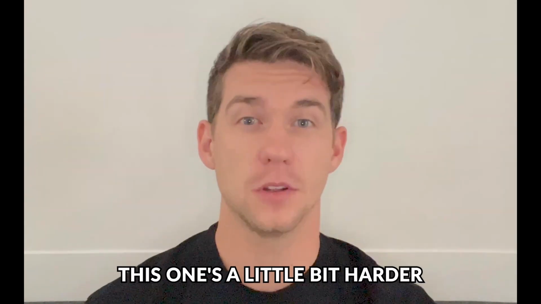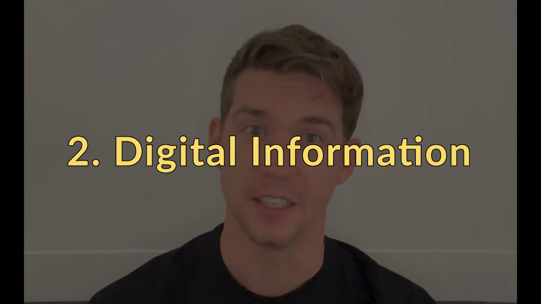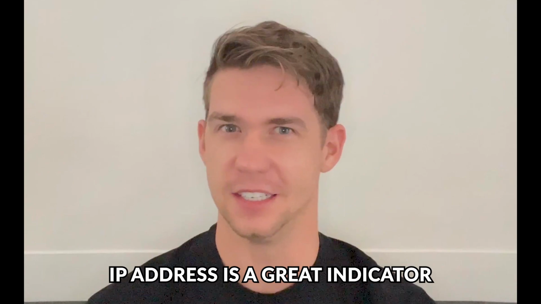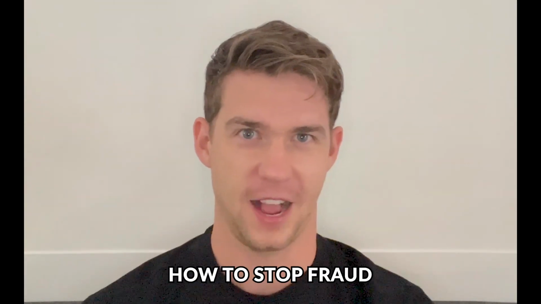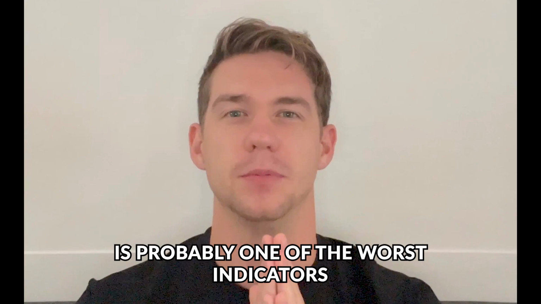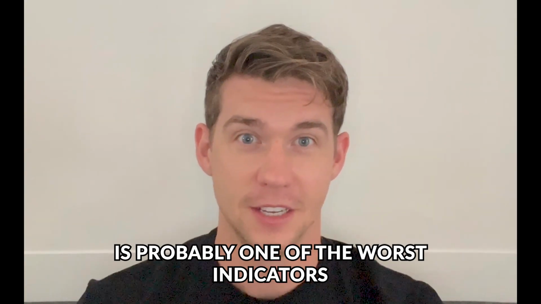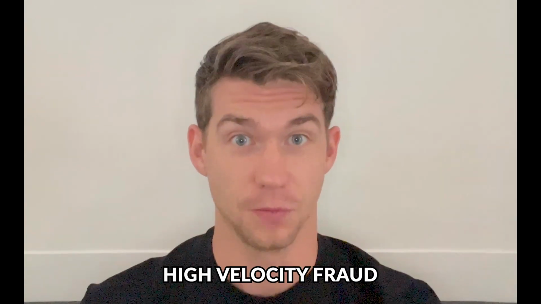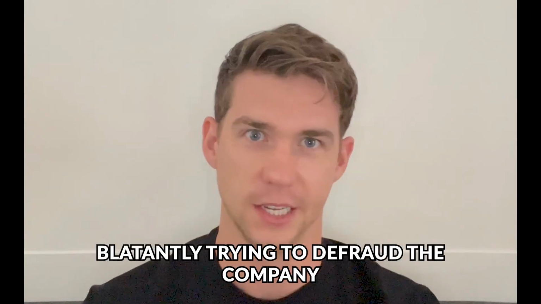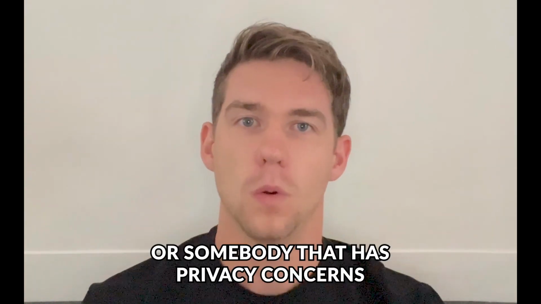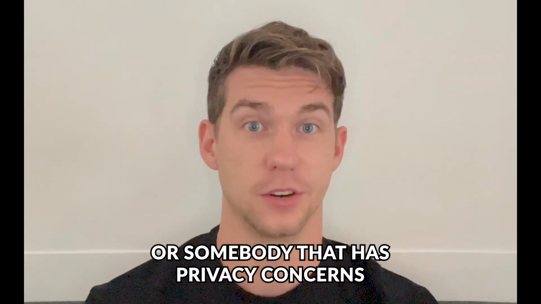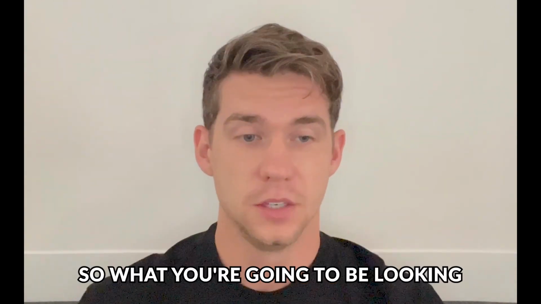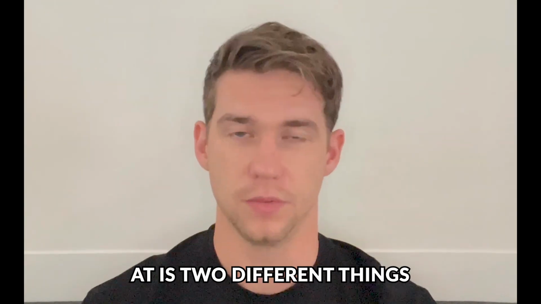Second piece, this one's a little bit harder, but this is digital information. Now, people think IP address is a great indicator of determining how to stop fraud. IP address is probably one of the worst indicators, because what you're going to most likely catch is either going to be high velocity fraud, where it's just this person's blatantly trying to defraud the company, or somebody that has privacy concerns and they're trying to protect themselves, which is okay. So what you're going to be looking at is two different things.